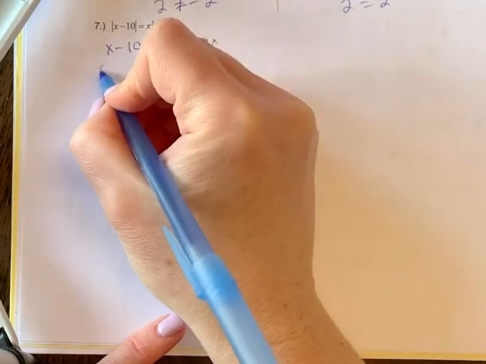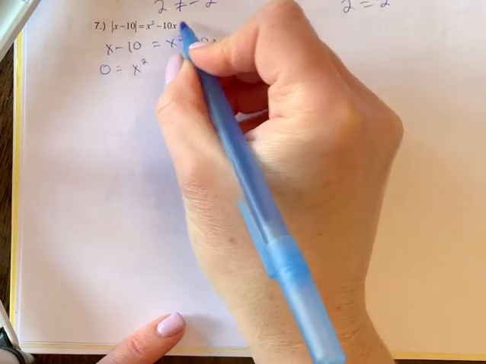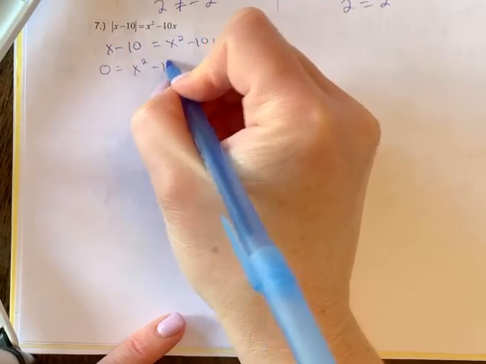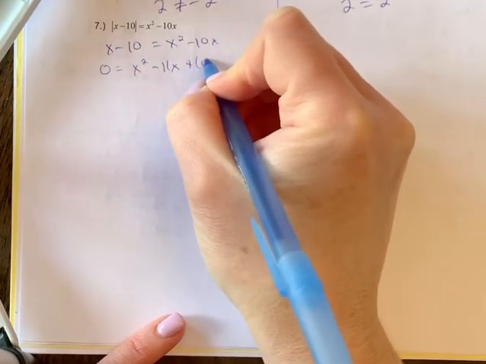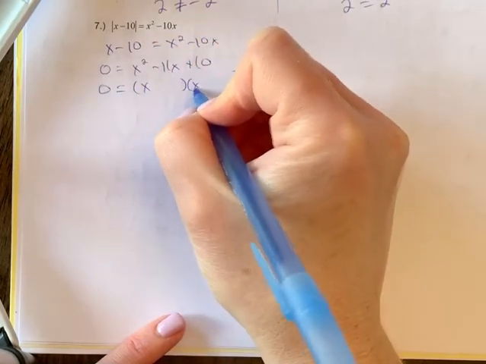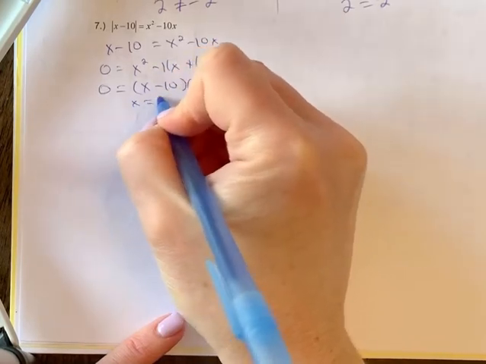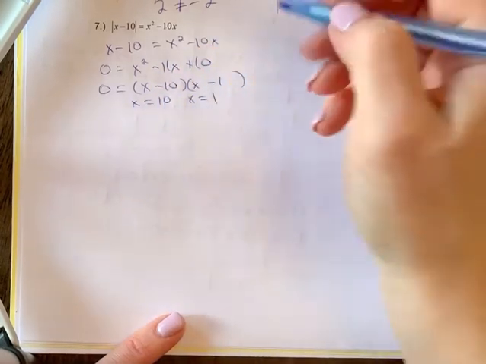Let's move everything to one side here. So keeping this positive, I'm going to move the x over here. So we're going to get negative 11x, add 10 over. And again, this one factors, so we can save time. We don't need our quadratic formula. x equals 10, x equals 1.